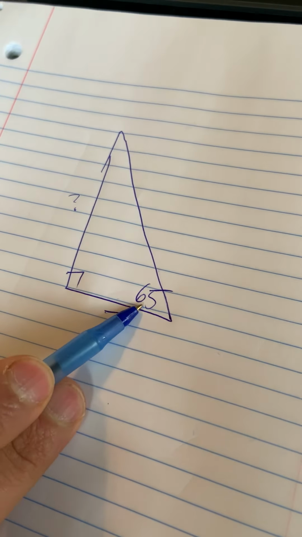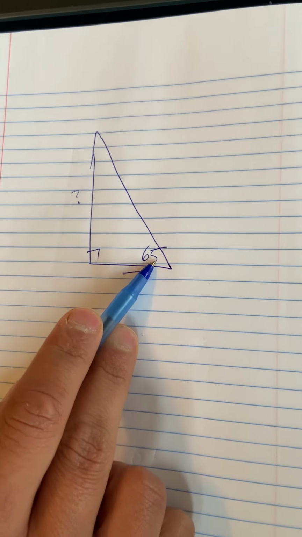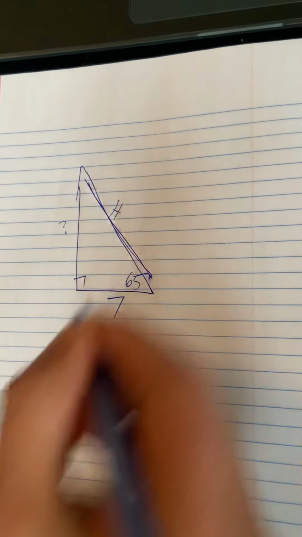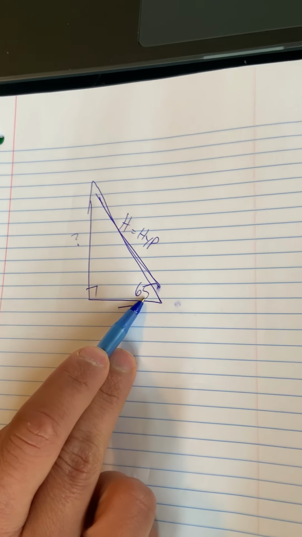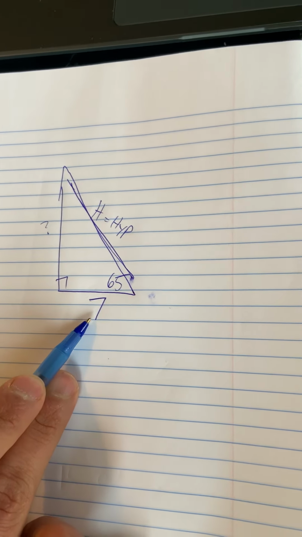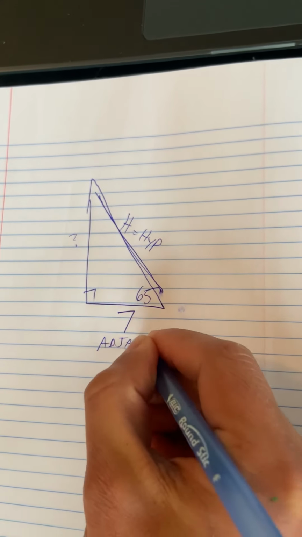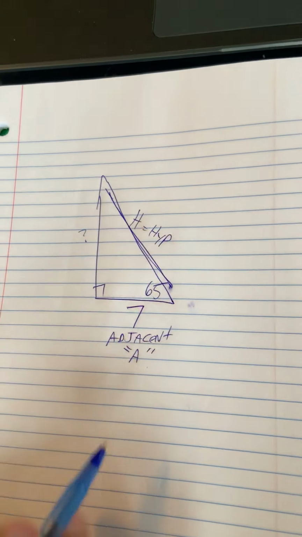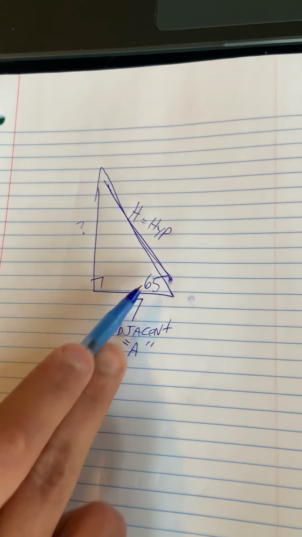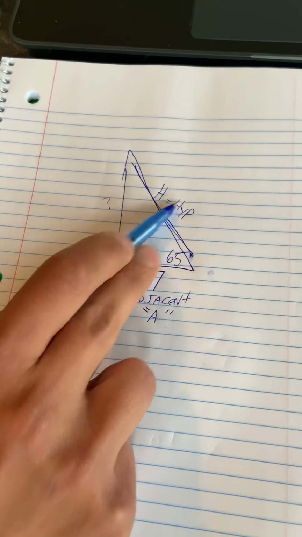When they give us this angle, and this is called the reference angle, 65. From that angle, this side's always called the hypotenuse because it's the biggest side, H for hypotenuse. So if this is the reference angle, the 7 is the closest side. The closest side's called the adjacent side, or sometimes we just put A there. So H for hypotenuse, A for adjacent. That 7 is closest to the angle that they gave us. And it's always a right triangle, so that's the hypotenuse.